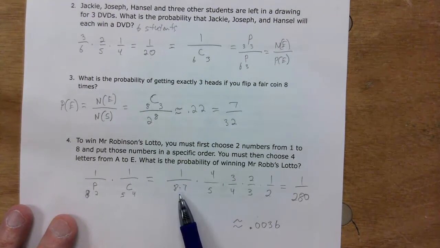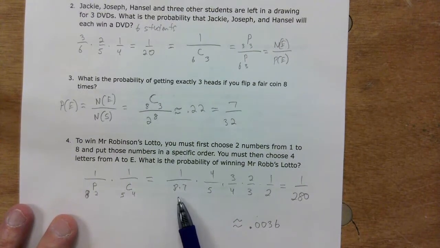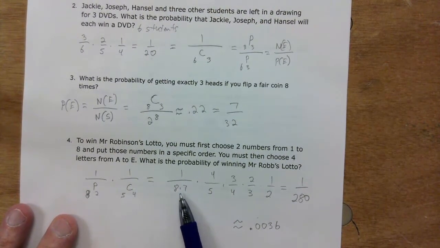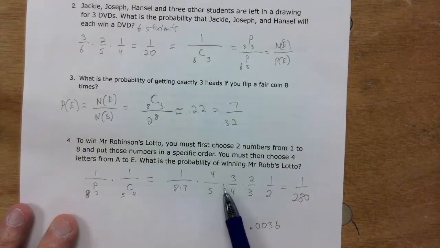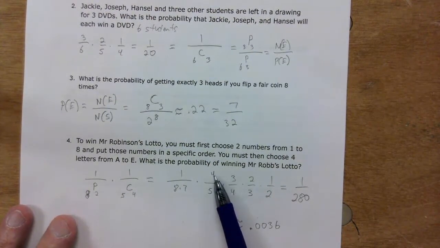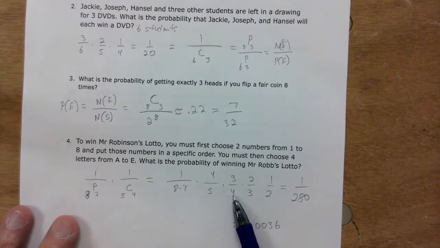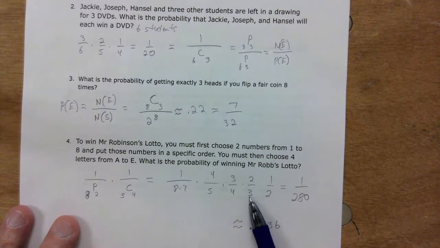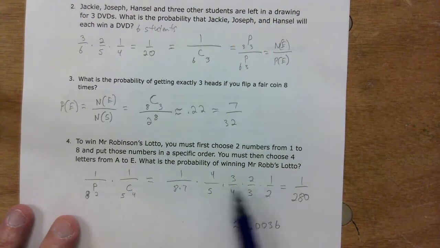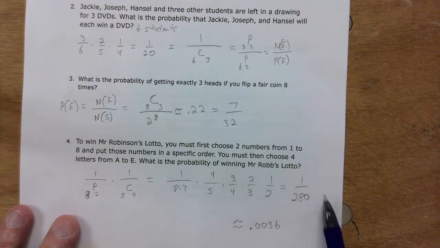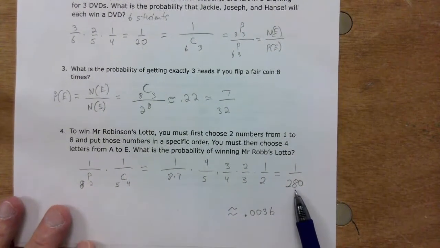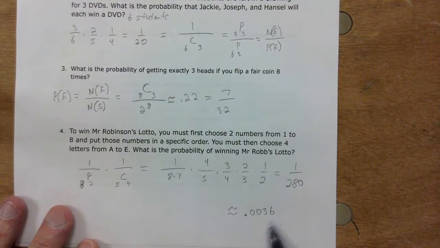And you can think of it like this. 1 over 7 times 8. All right? That's how many ways that you can get the 2 numbers in the right order. But the letters, I can pick 4 out of 5, and then once I do that, I can pick 3 out of 4. And once I do that, I can pick 2 out of 3. And once I do that, I pick 1 out of 2. All right, I just multiply all that out. I get 1 over 280, okay? It's about 0.0036%.